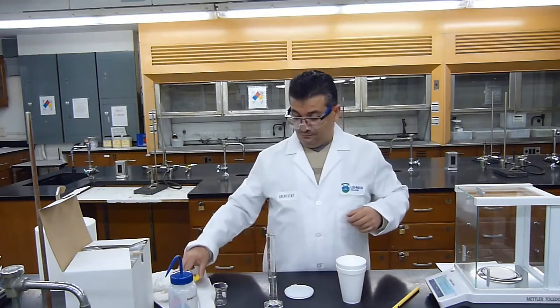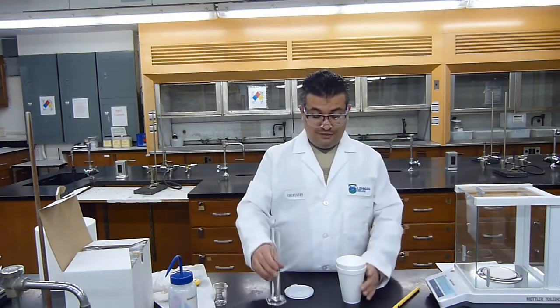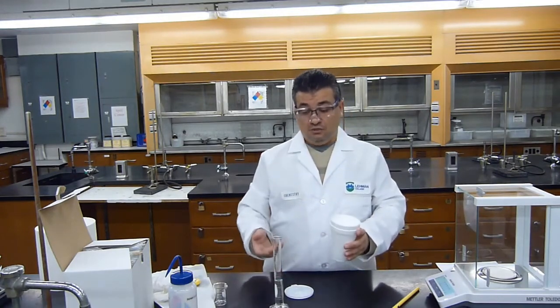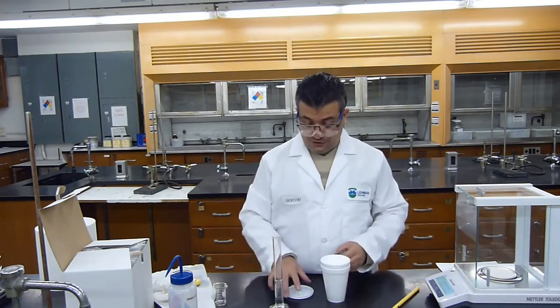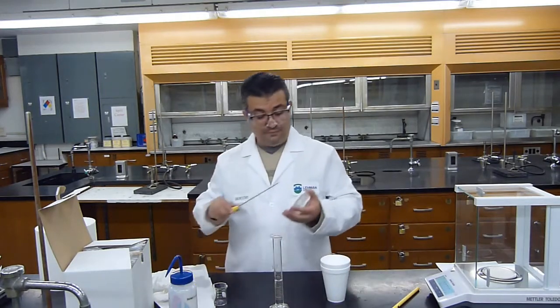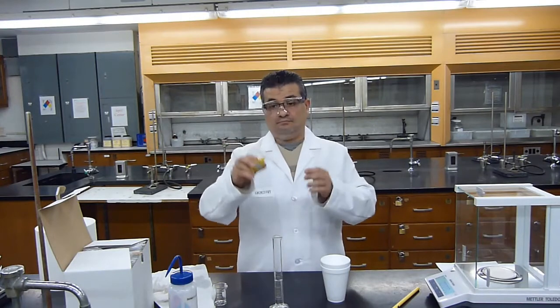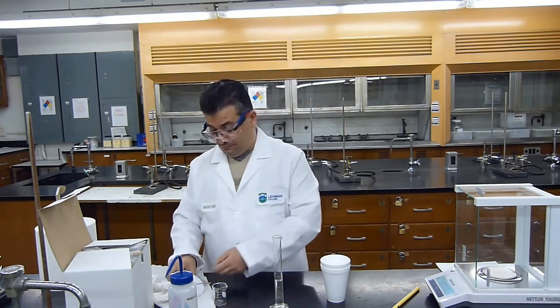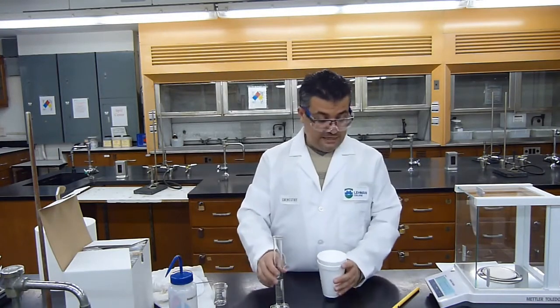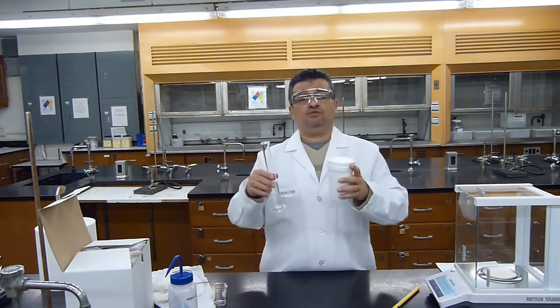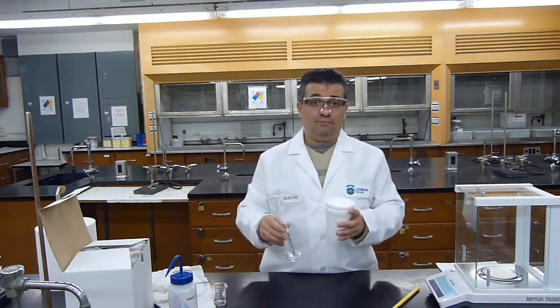Okay, so now we are ready to mix the two solutions together. I will get my thermometer ready. I'm starting at an initial temperature of 24.5 degrees.